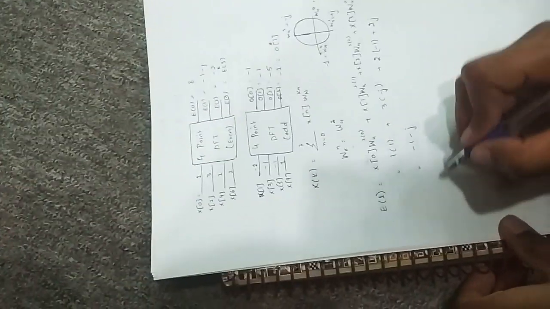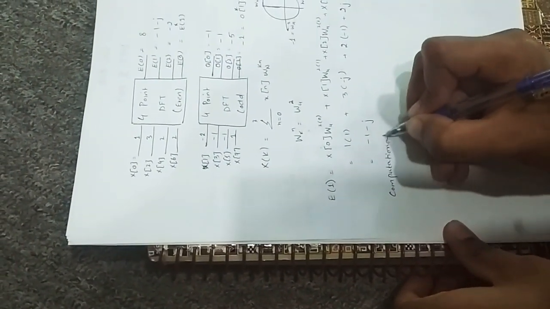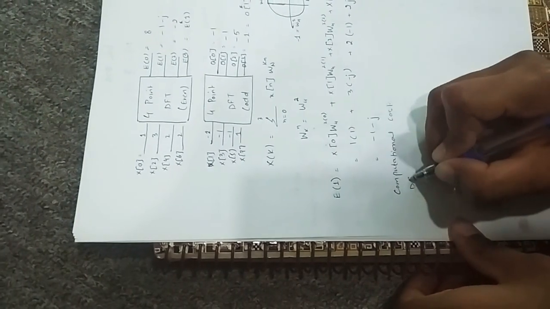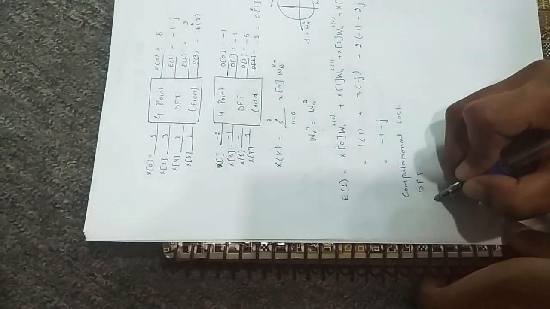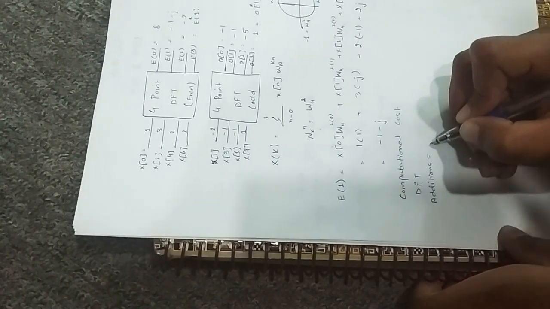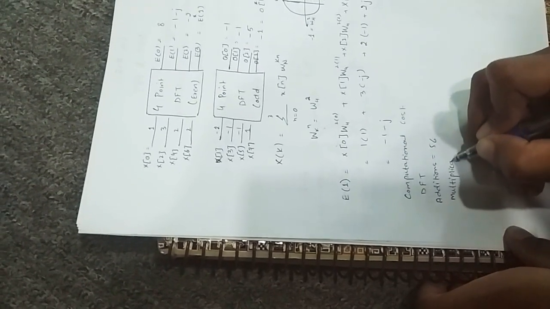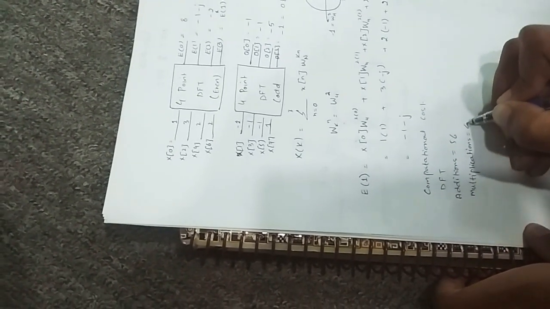We can see the computational cost. In the case of the discrete Fourier transform, we had additions and multiplications: additions were 56 and multiplications were 64.